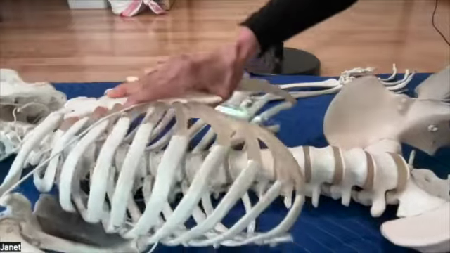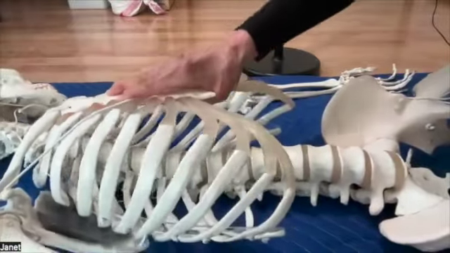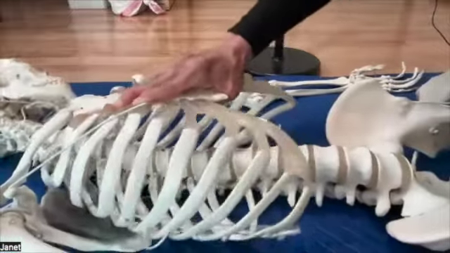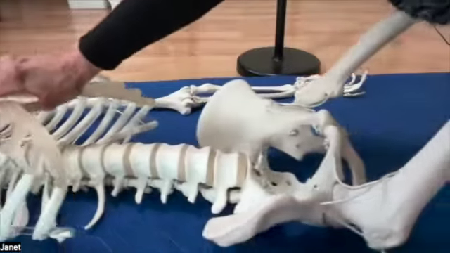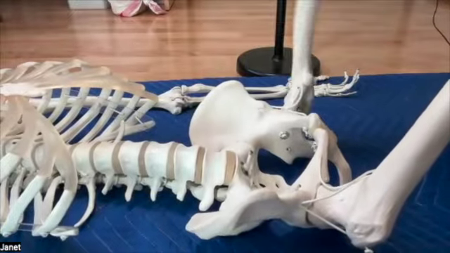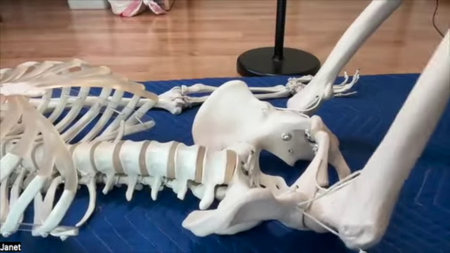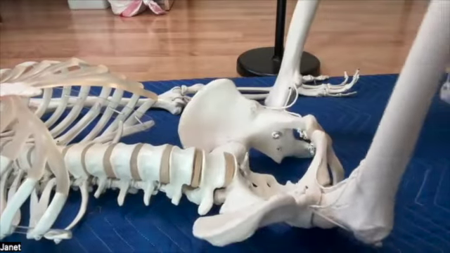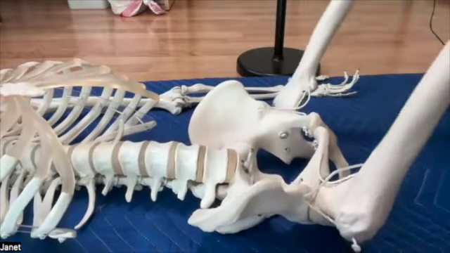Ribs can bend and arch and twist and side bend. Okay, look at that. Beautiful. Same thing with the hip: flexion, extension, rotation, twist here, twist there, or abduction and adduction.